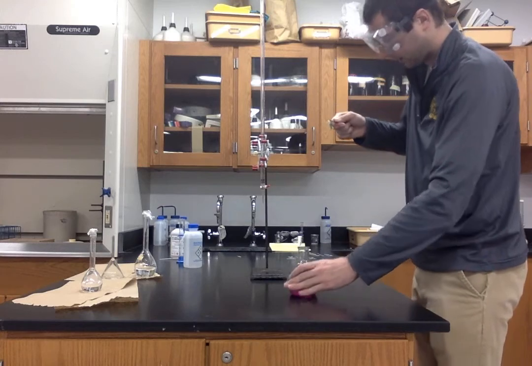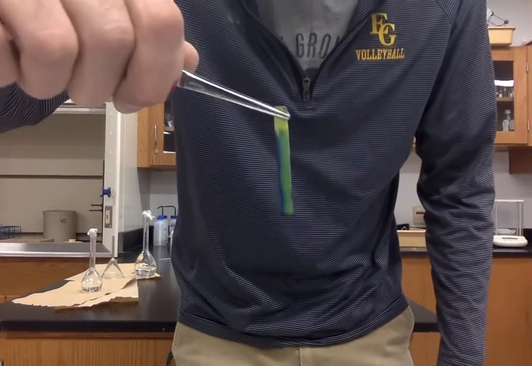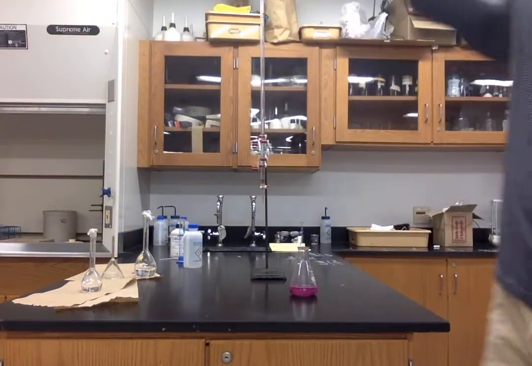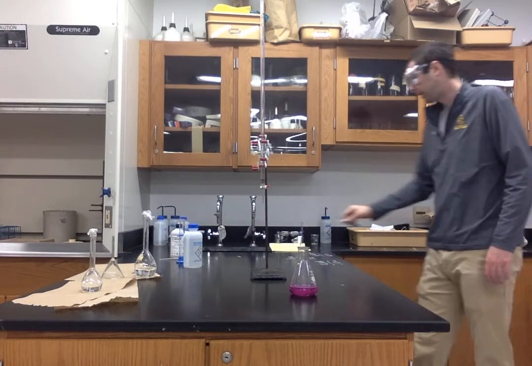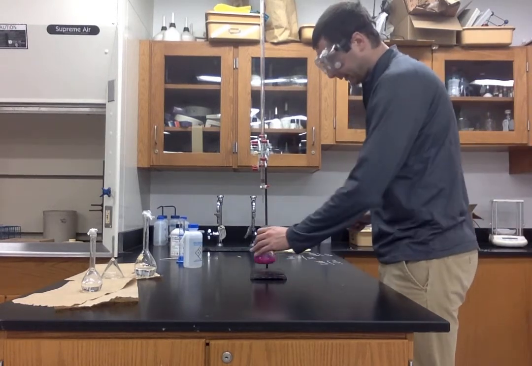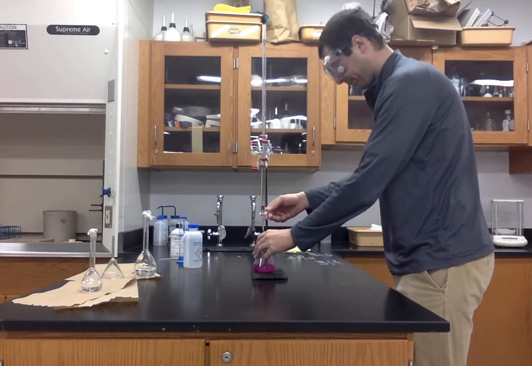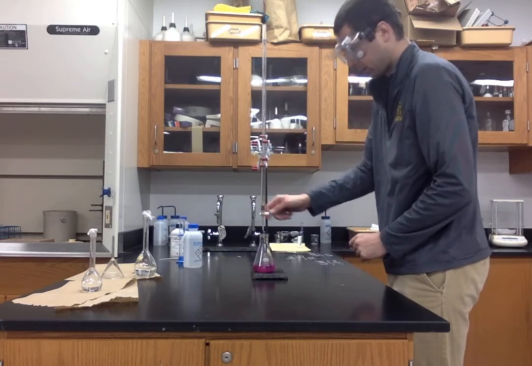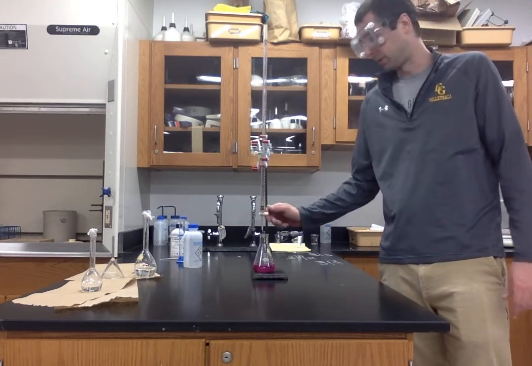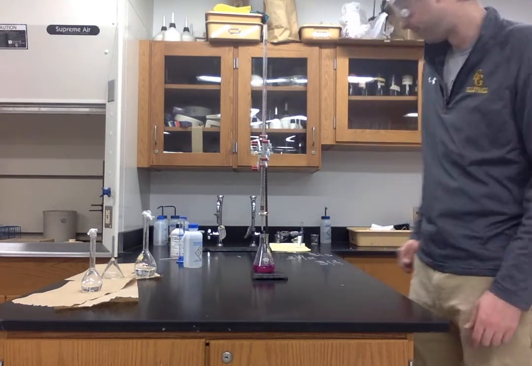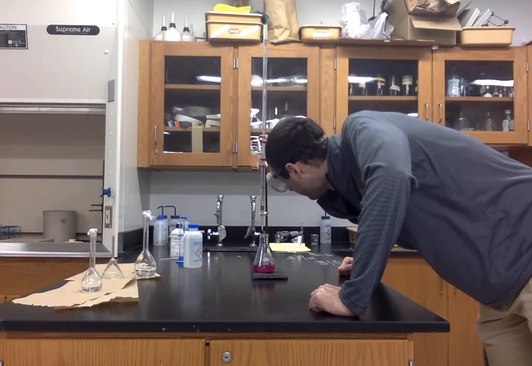Okay. You can see a little bit different. And now let's add excess base and get one more pH reading. So I'm just going to add some excess base. The amount doesn't matter here because we're just using this to calculate pH later. Okay, so our next reading is 45.50.